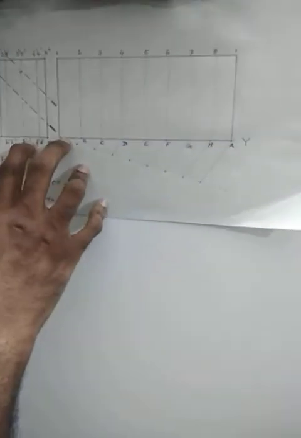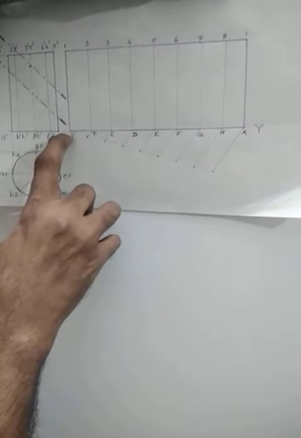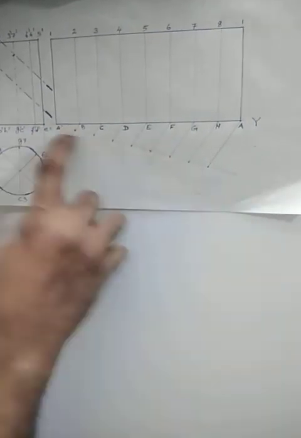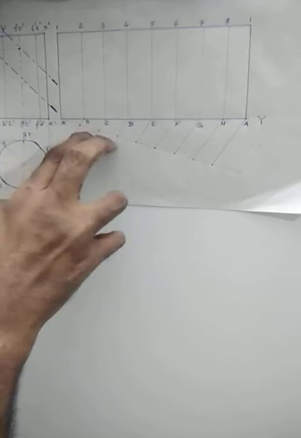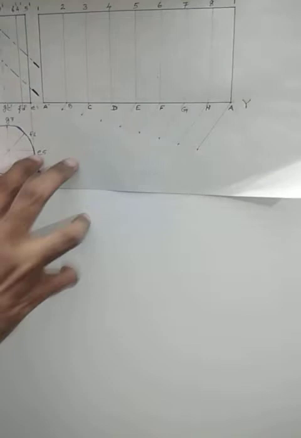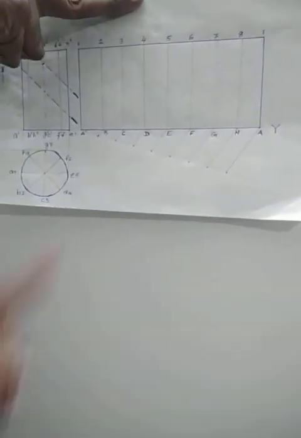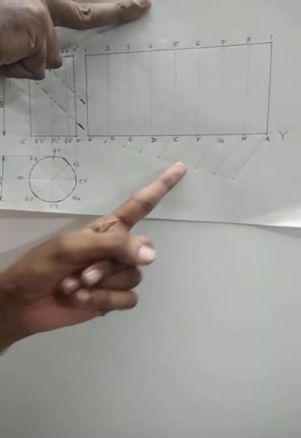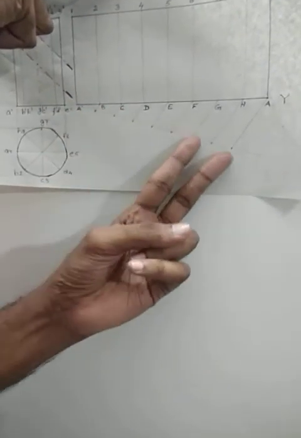Now in the development also we have to draw 8 equally spaced generators. For that, you draw an inclined line like this, and on this inclined line, you mark 8 equal points using your compass. The reason for marking 8 equal points is we require 8 equally spaced generators. So I am going to mark 8 equally spaced points on this inclined line.